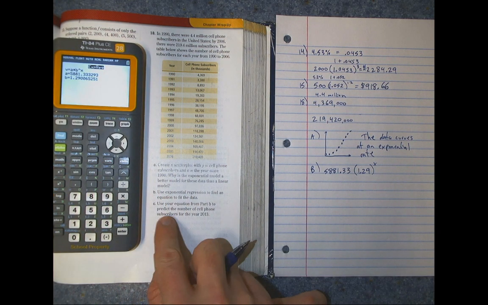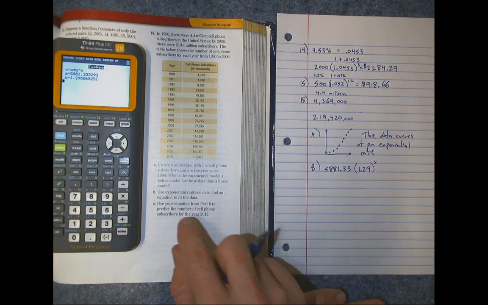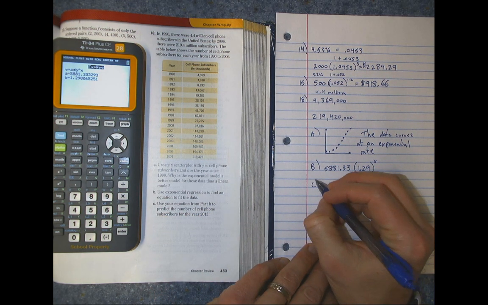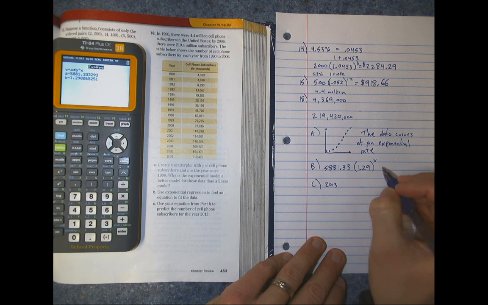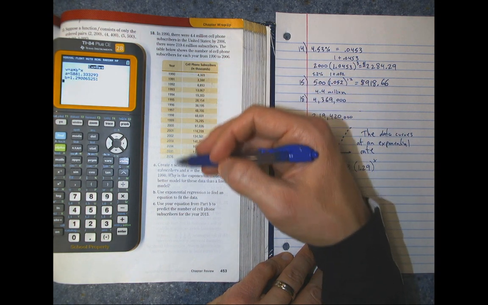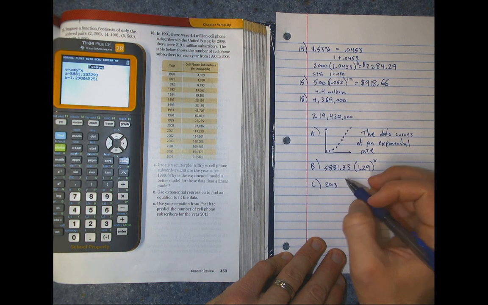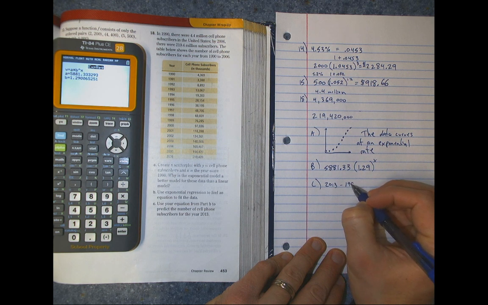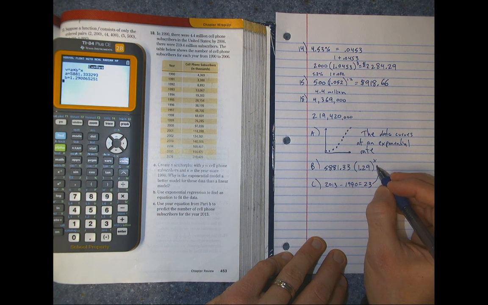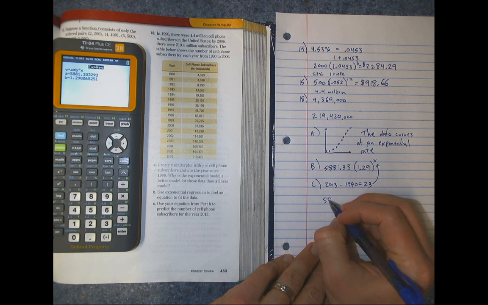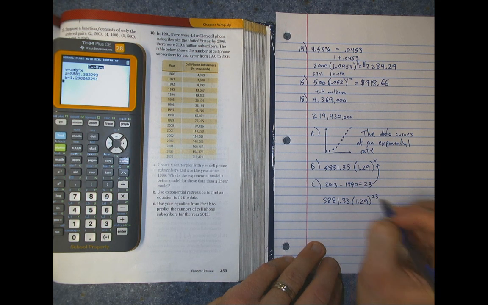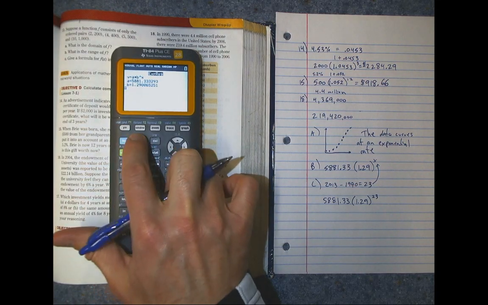And now part C, we got to actually answer the question. So using our equation, predict the number of cell phone subscribers in the year 2013. So 2013, we cannot input that into this because we didn't actually count by the years themselves. We started with 0 and counted away from 1990. So if you subtract 1990 from 2013, you'll find out how many years have passed, and that's 23. So we are going to plug 23 into this equation. So I'm going to go back to my main screen.